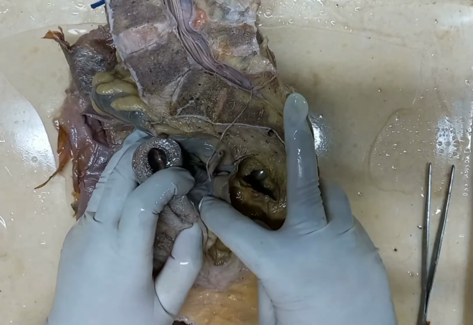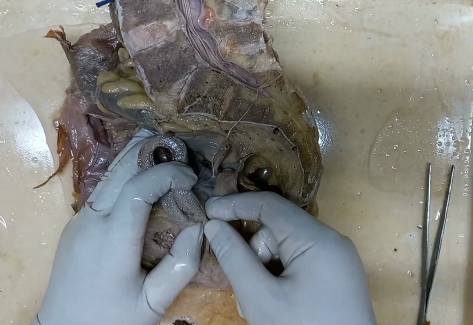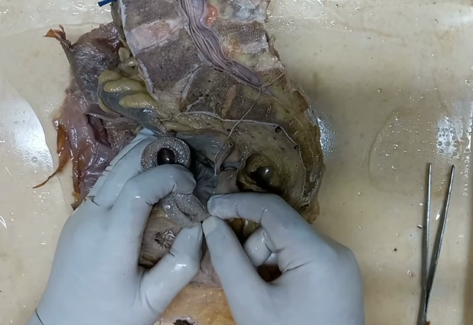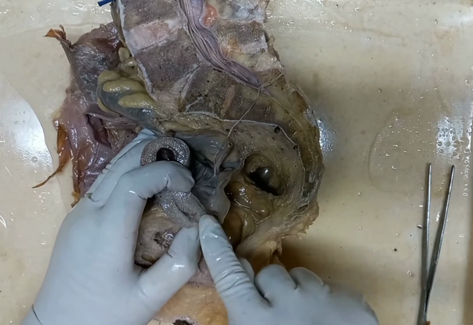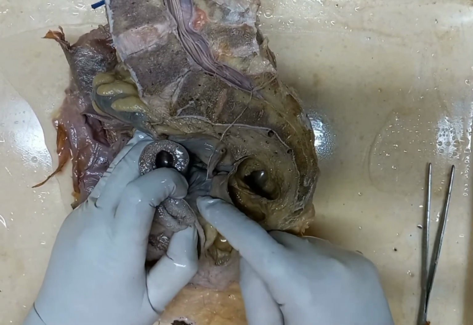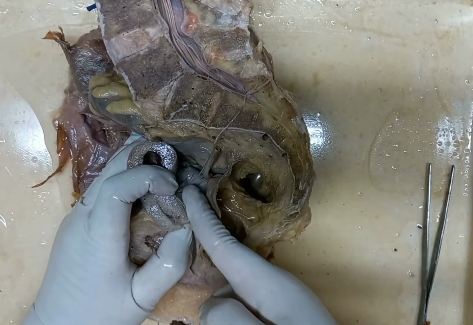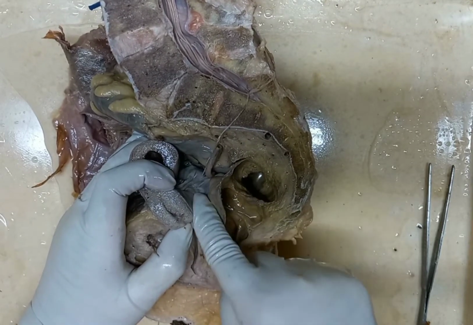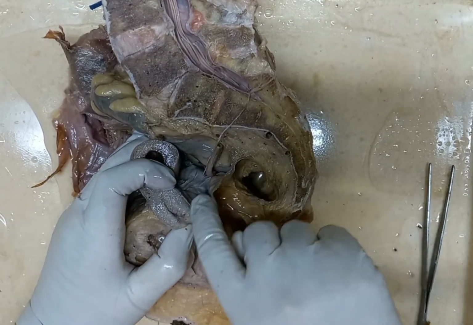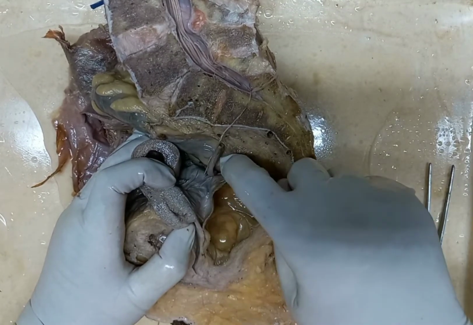That means the posterior fornix of the vagina, as I am trying to show you. This is the posterior wall of the vagina at its junction with the external os of the cervix, and you can zoom in if you are not seeing properly. And this peritoneum, you can see that it is covering the posterior fornix of the vagina, and then it will reflect onto the anterior surface of the bladder.